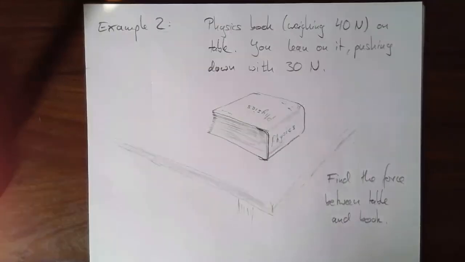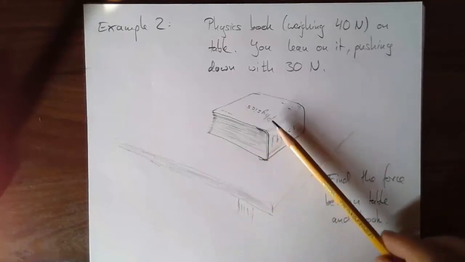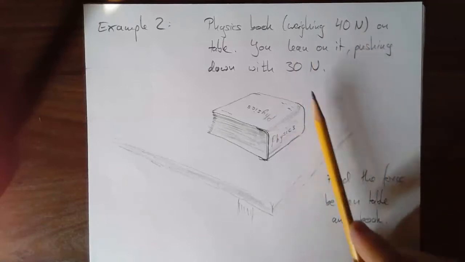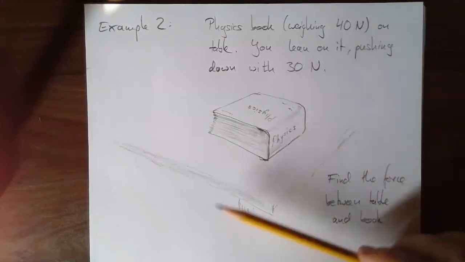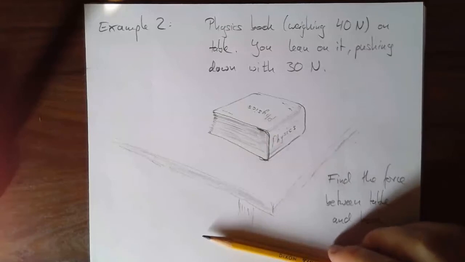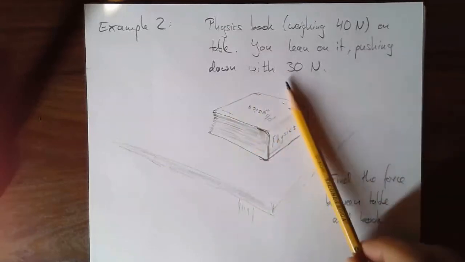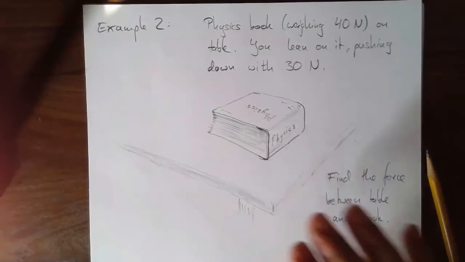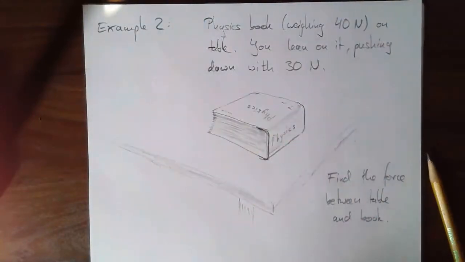Here is example 2. Imagine there's a physics book, and the physics book is sitting on the table, like so. And the physics book itself weighs 40 newtons. And now in addition, what I haven't drawn is you're going to lean on it. So you push down on it, adding an additional 30 newtons to the downwards force. So your hand, you push down on the book.